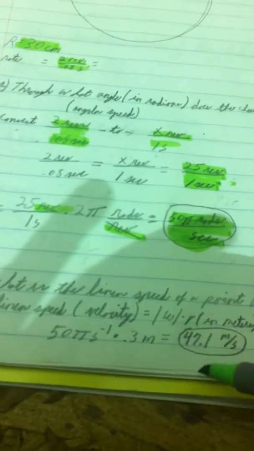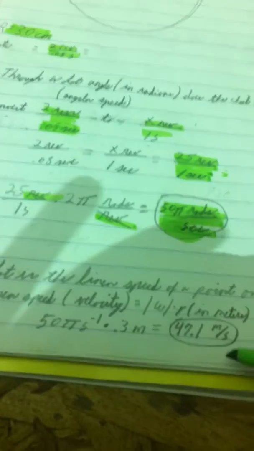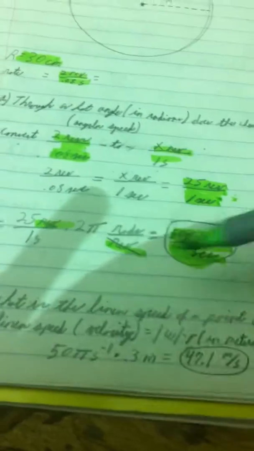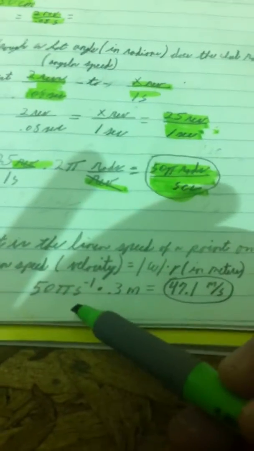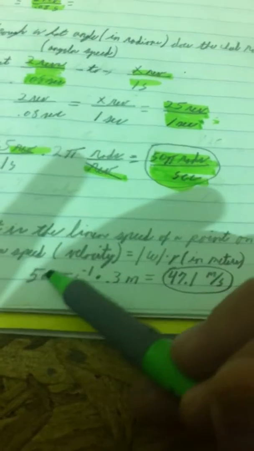Okay, and then B, what is the linear speed of a point on the wheel's rim? Well, we're basically trying to find velocity. With velocity, we know that our angular speed times our radius in meters will give us our velocity. So we have 50 pi seconds to the negative first, since radians isn't a real unit.